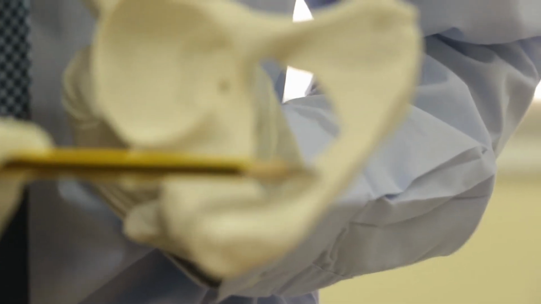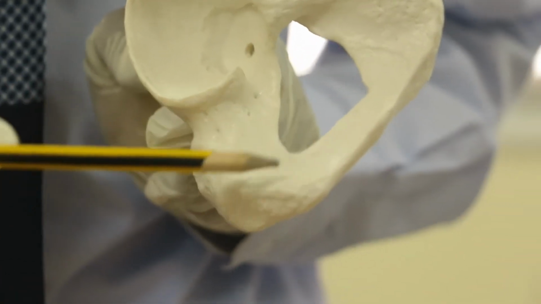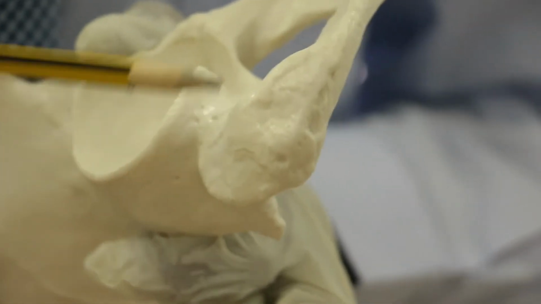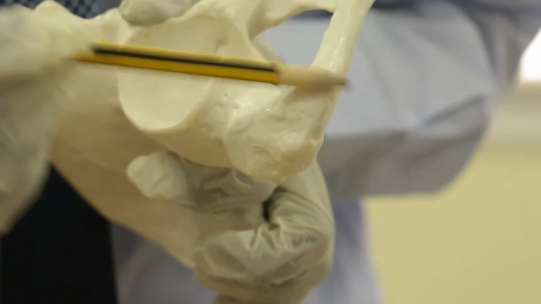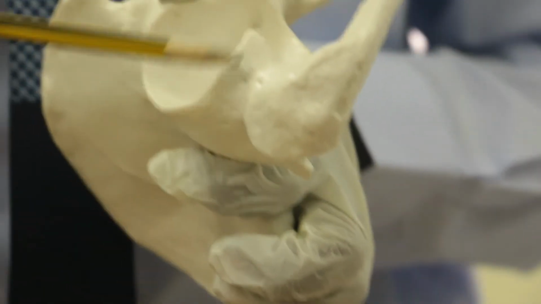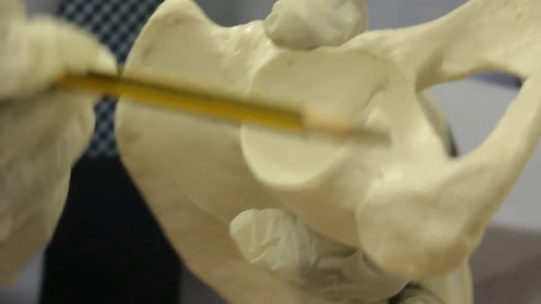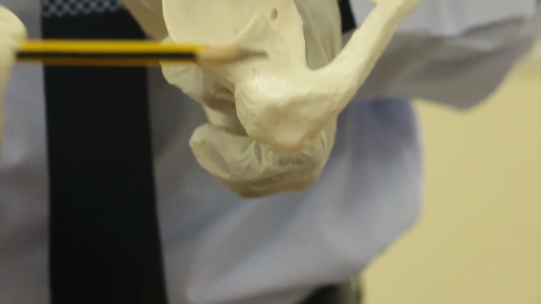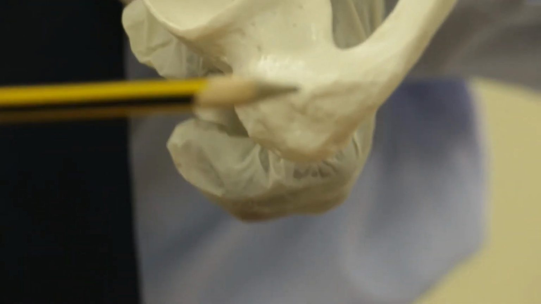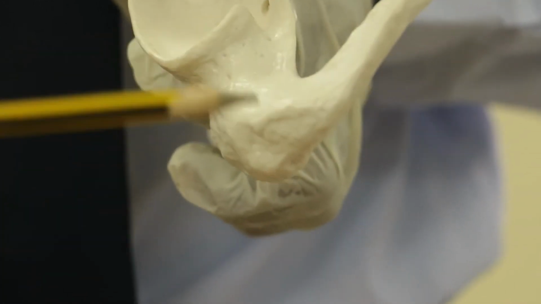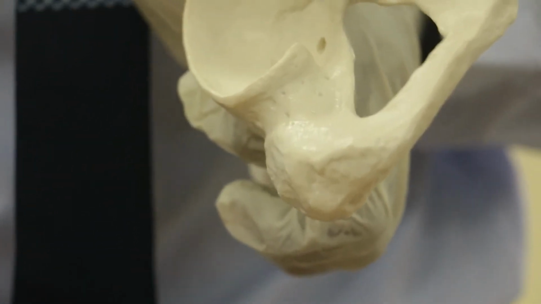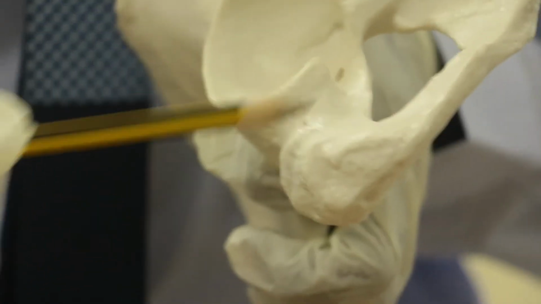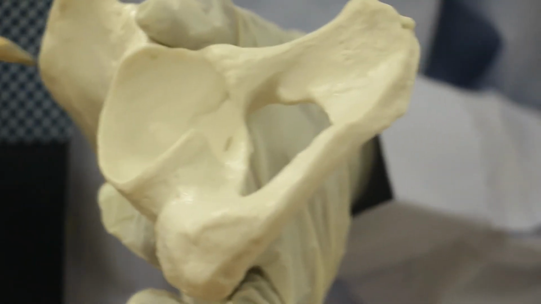Okay. Continuing, you can follow the origin of muscles from the ischial tuberosity. The ischial tuberosity is the common origin for the hamstring muscles. The hamstring muscles: first, the hamstring part of the adductor magnus, then semitendinosus, semimembranosus, and the long head of biceps femoris. So the ischial tuberosity gives origin to the hamstring muscles.